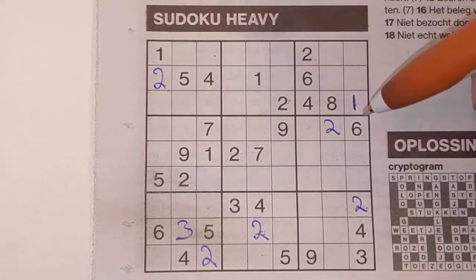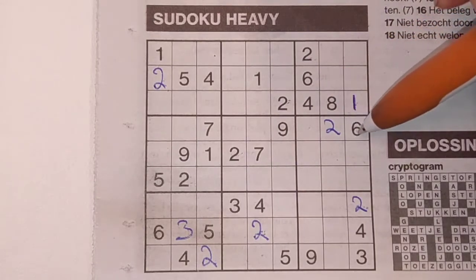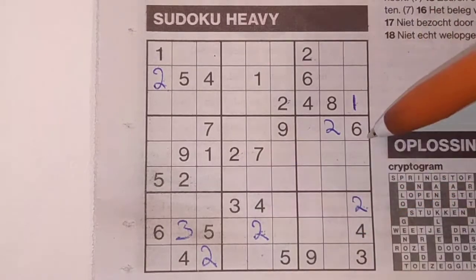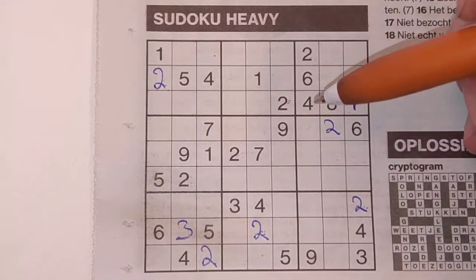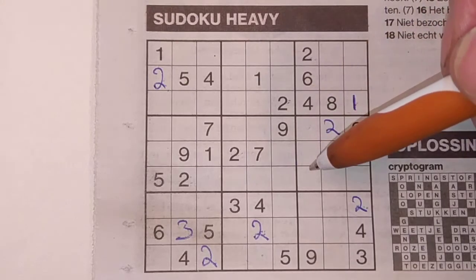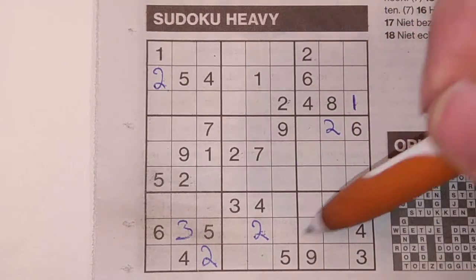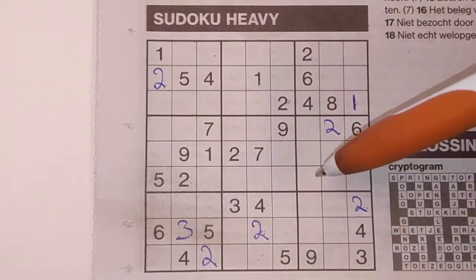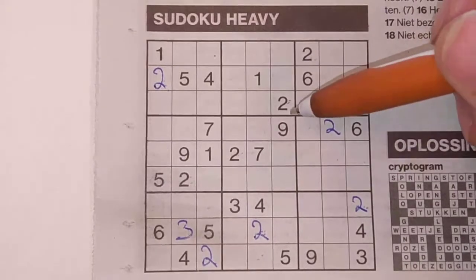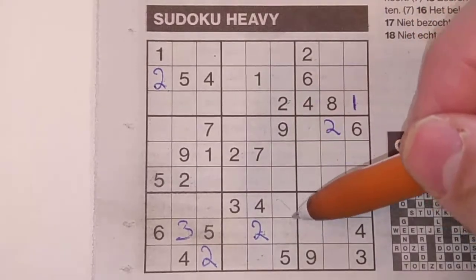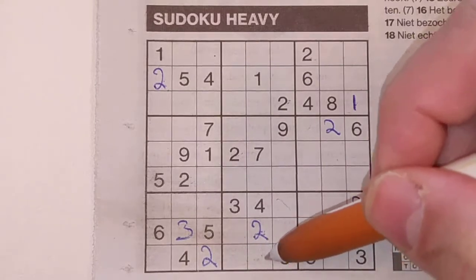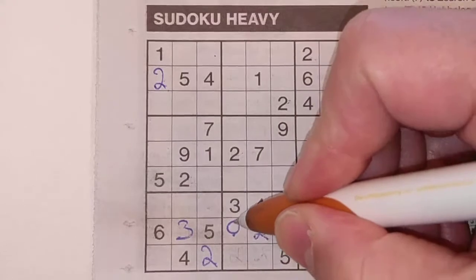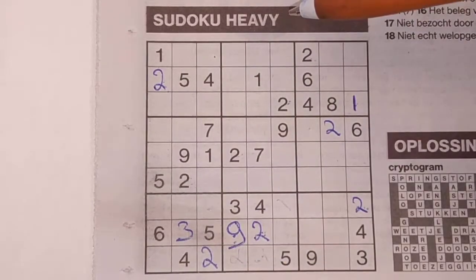Then, yeah, then 2, 6, the 8, yeah. 9, 9, yes, in this big square. 1, 2, 3, 4, 5 missing numbers. One of the missing numbers is a 9. I see here 9, so no 9 in these two boxes. Here 9, so no 9 in these two boxes. One box remains for the 9, should be this one, the 9.